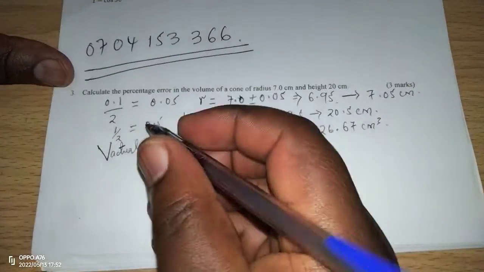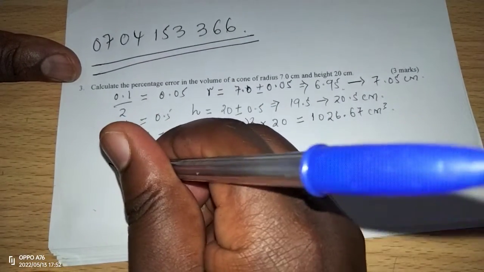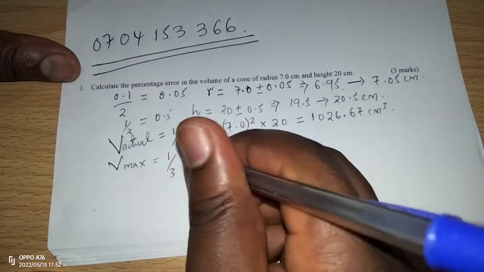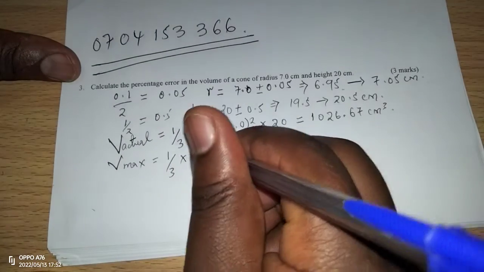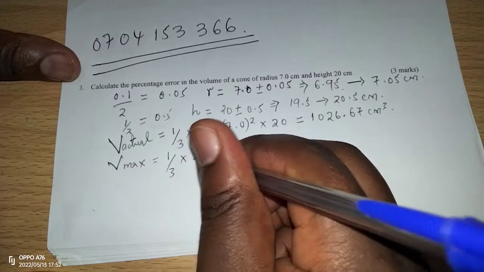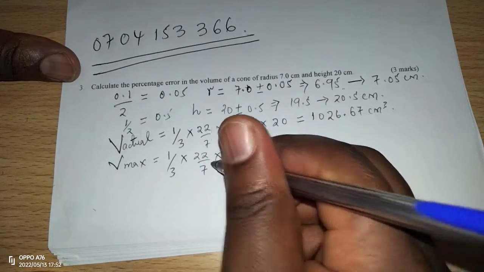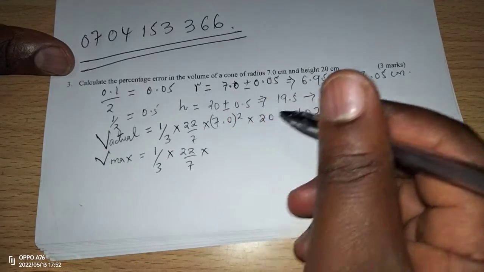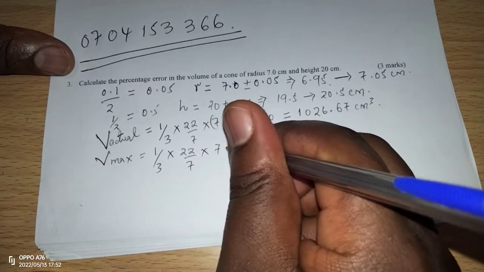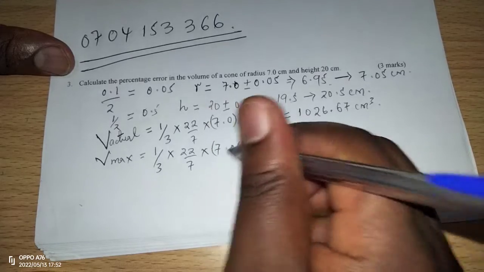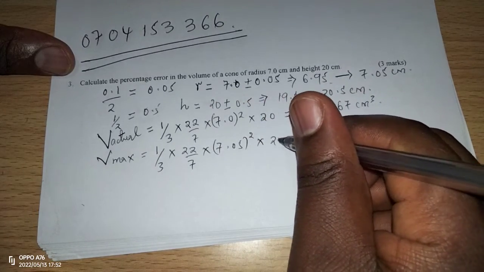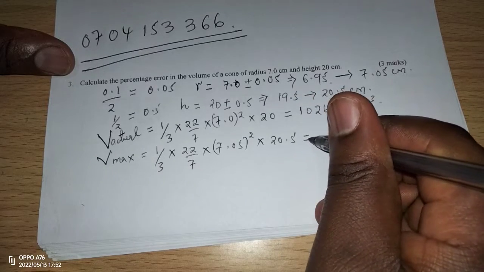From there we can get the maximum volume, whereby we shall use again a third times base area 22 over 7 multiplied by the maximum radius squared. So the maximum radius is going to be 7.05. Then we square this figure, multiplied by the maximum height, which is 20.5 centimeters.